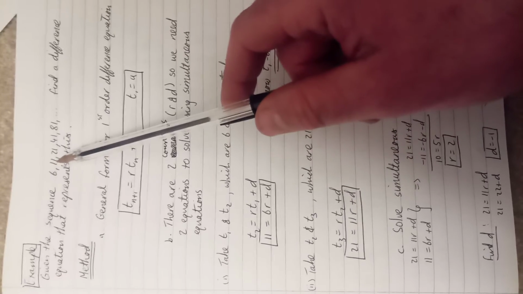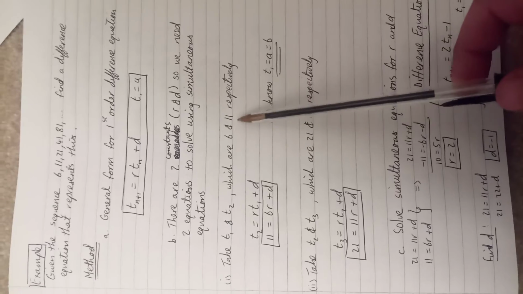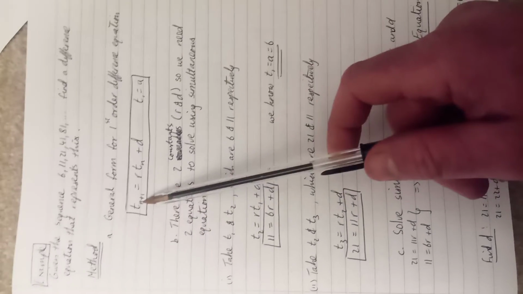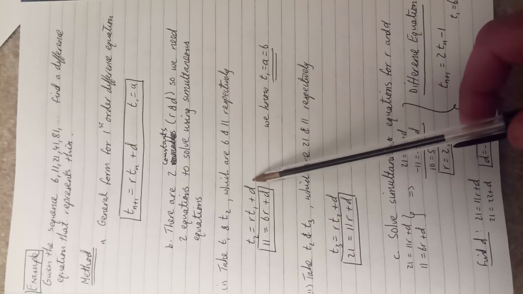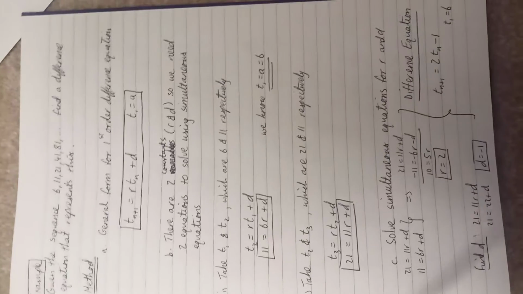So that would mean that t2 is 11, t1 is 6. Here we go, t1, t2, and then if we put 1 instead of n, we get t2 is equal to r times t1 plus d. Fill in 11 and 6 for t2 and t1, and that gives me my first equation.